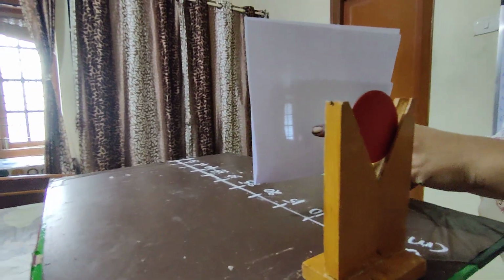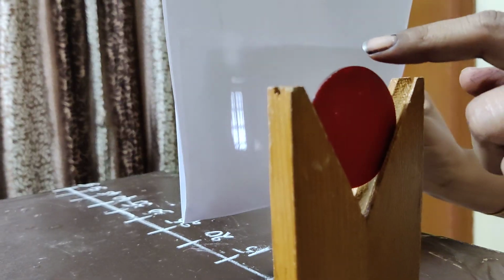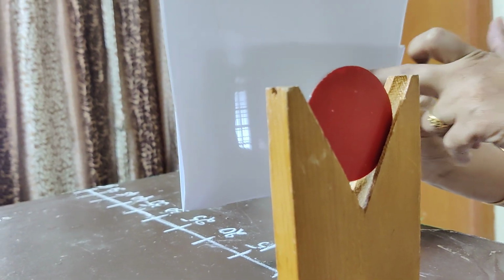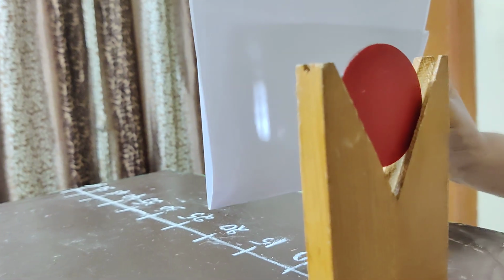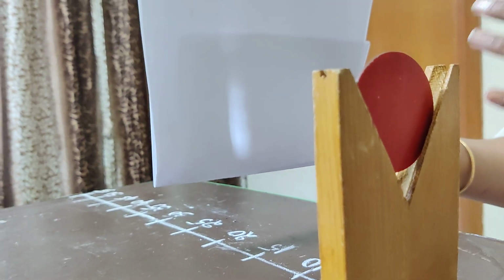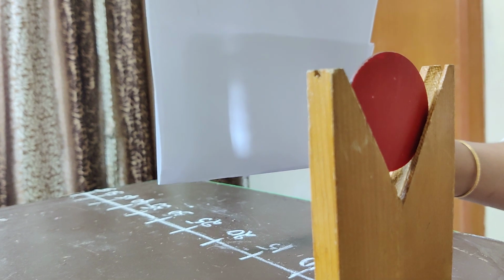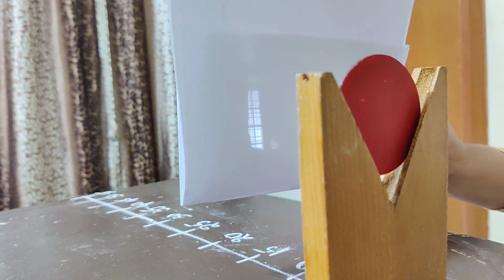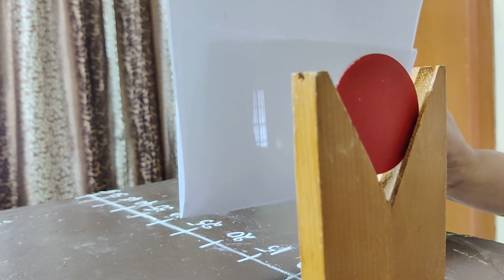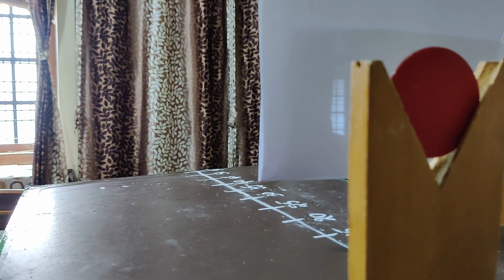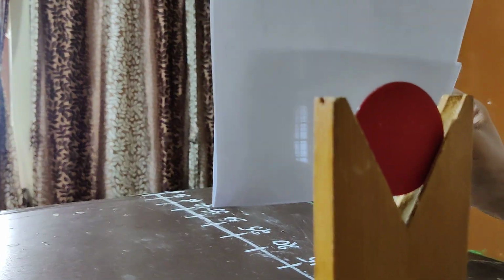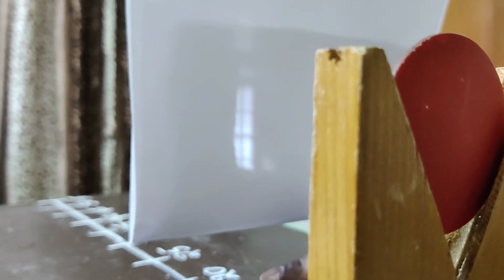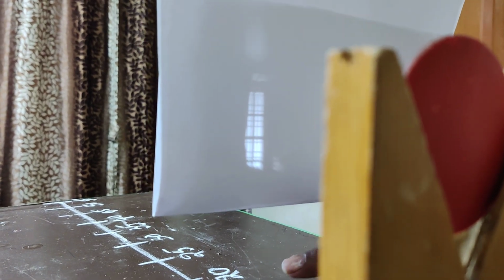So here is the focus point of this concave mirror. From this point, if I move this screen forward or backward, I will not get the image clearly. I will get a blurred image. You can observe this blurred image. When you adjust this screen exactly at one position, you can observe a clear and sharp image of the object. Where you get that, that point becomes the focal point.